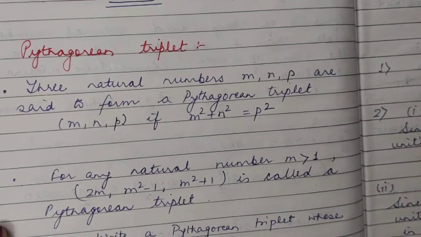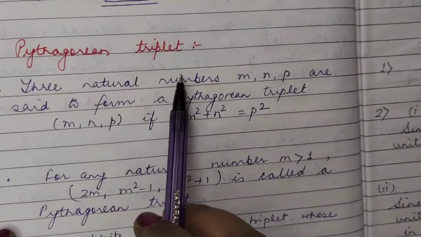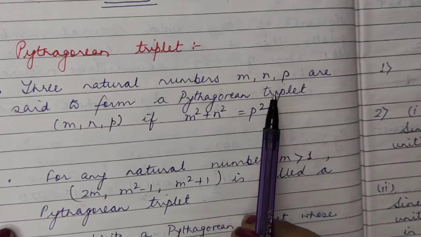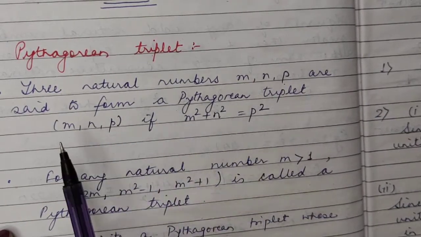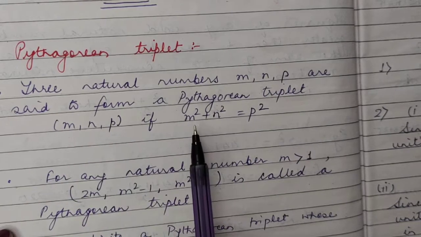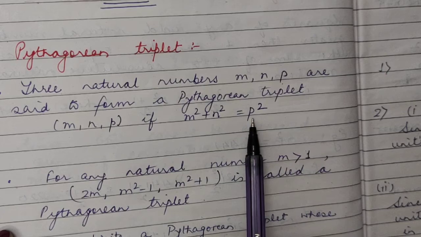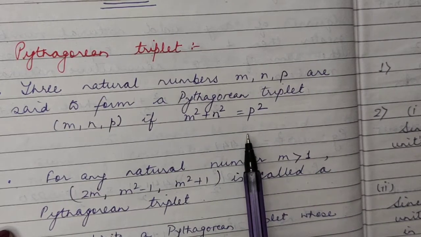Now the next topic which we will be covering is Pythagorean triplet. Three natural numbers m, n and p are said to form a Pythagorean triplet if m square plus n square equals p square.